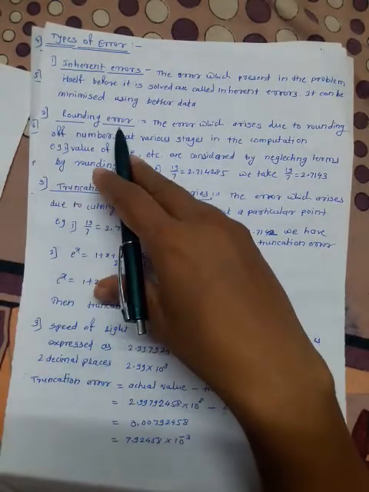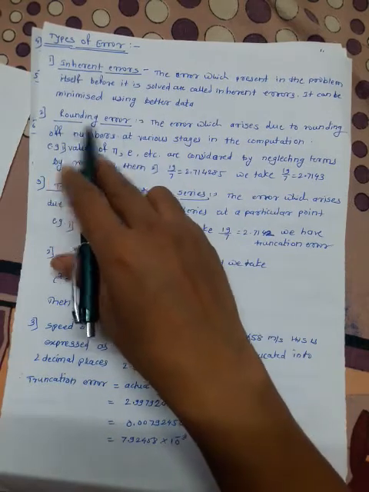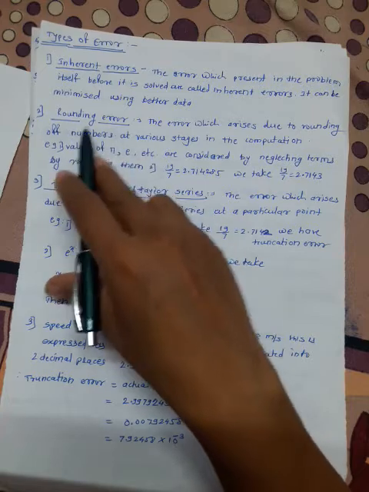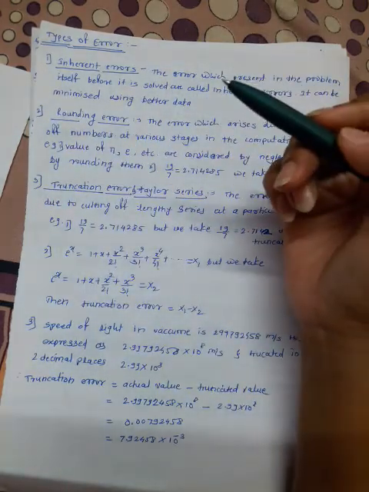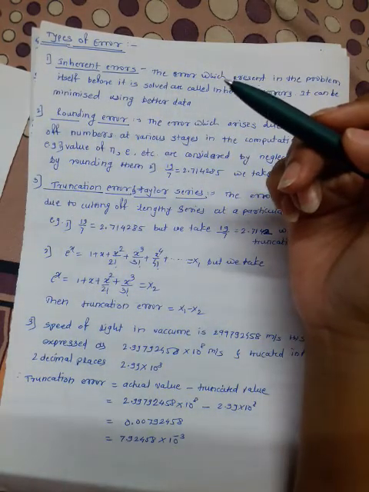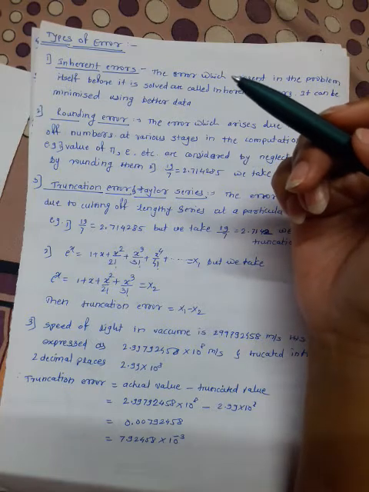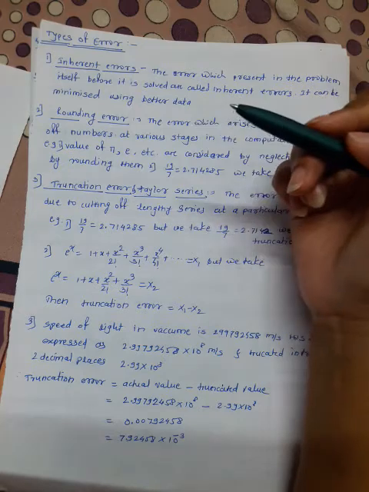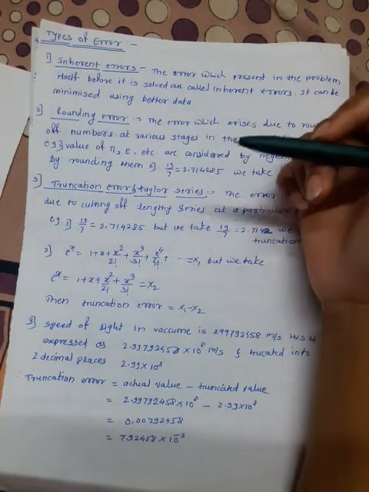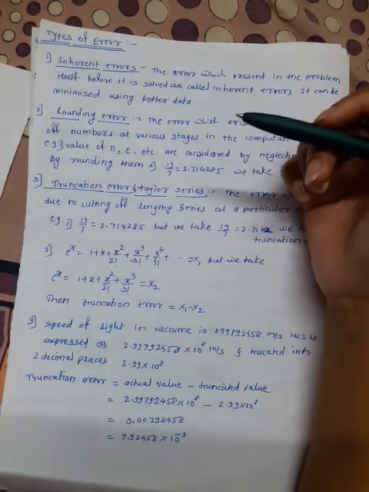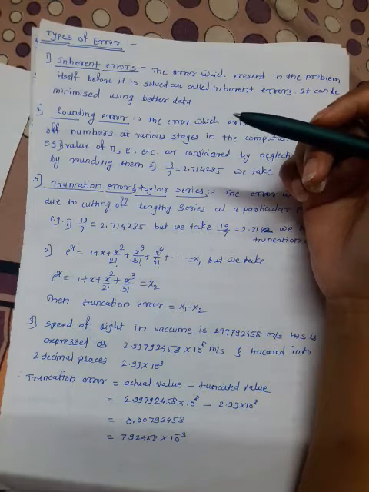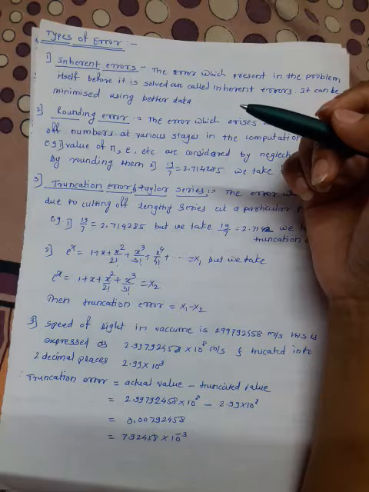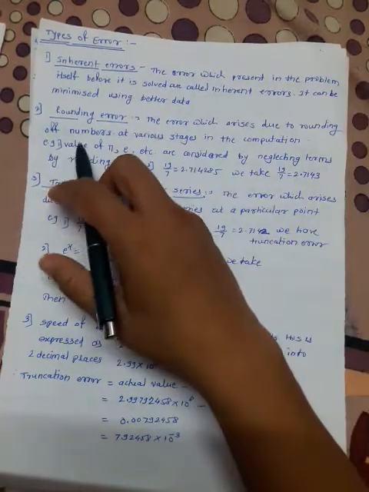Number 2, rounding errors. Rounding itself is the definition for rounding errors. These words mean presenting the number in decimal places, where we round off some numbers. We always do this step while calculating approximations or iterations. That type of error is nothing but rounding error.